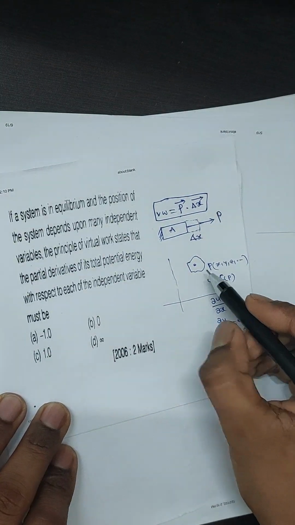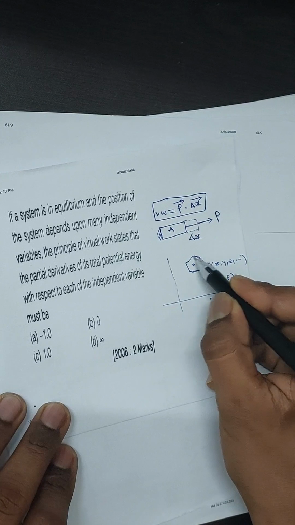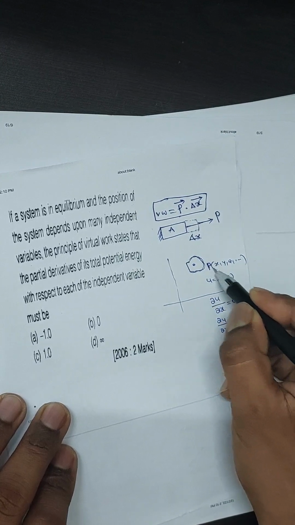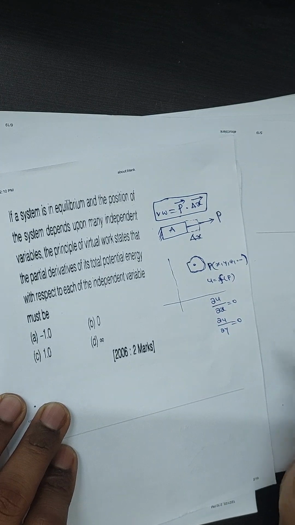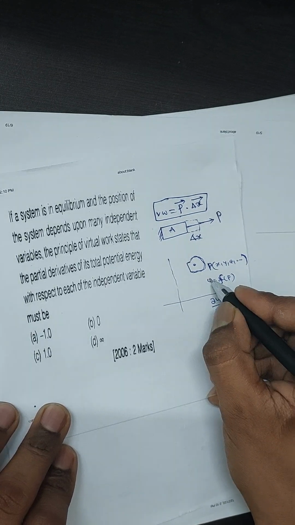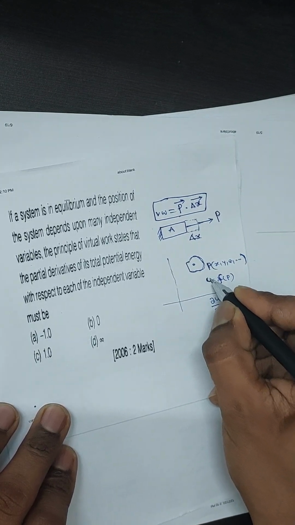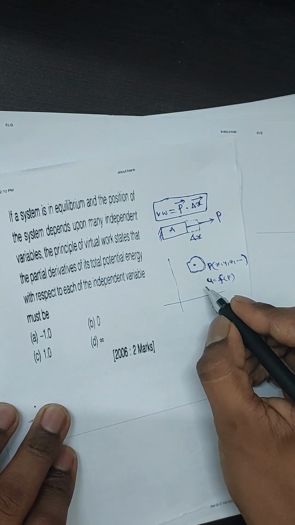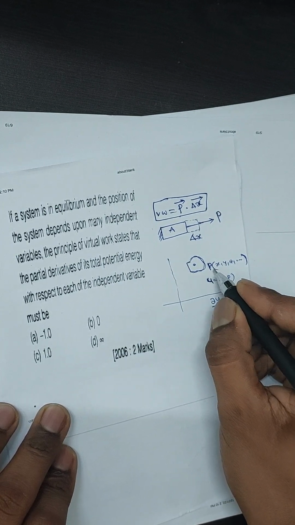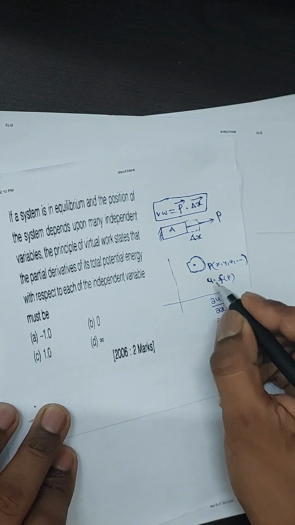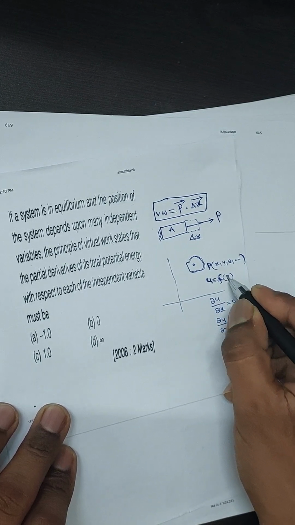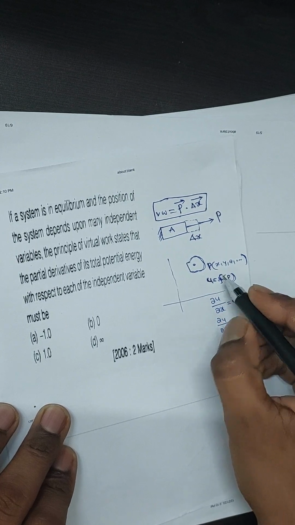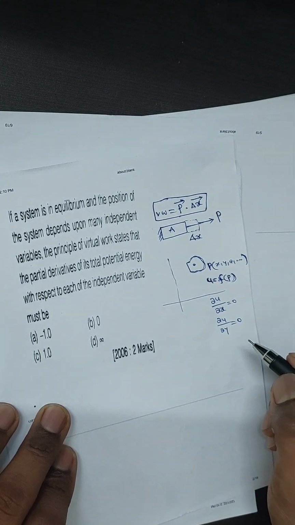So here, let's take a body. The position P is a function of x, y, z and n number of independent variables. What is potential energy? Potential energy is nothing but the energy associated with position. That means potential energy here is a function of position, and position is a function of a number of independent variables.